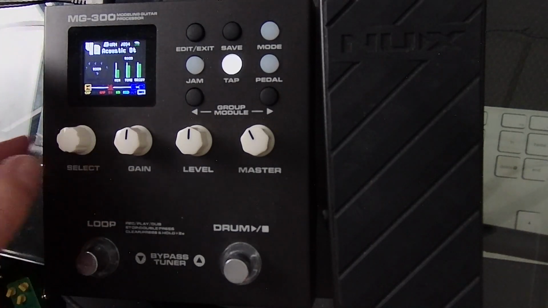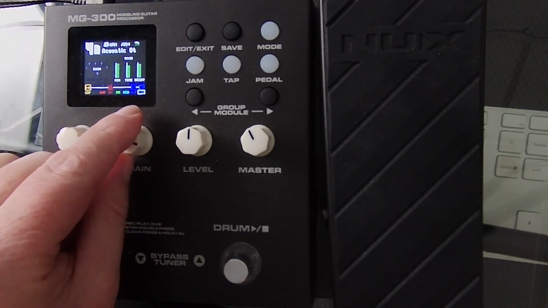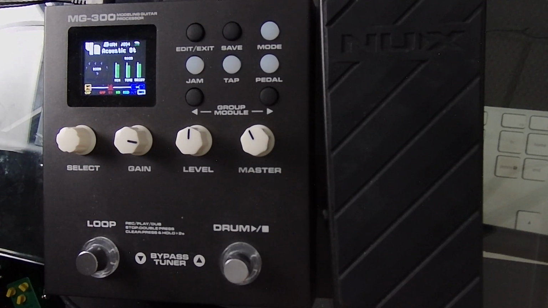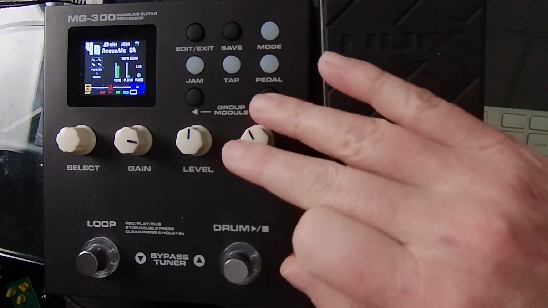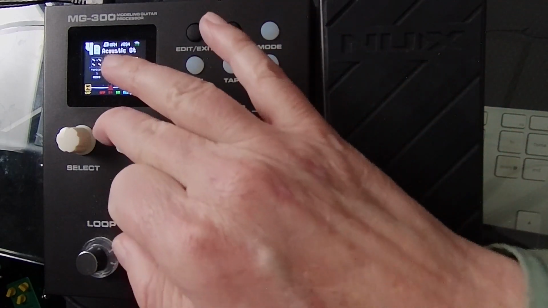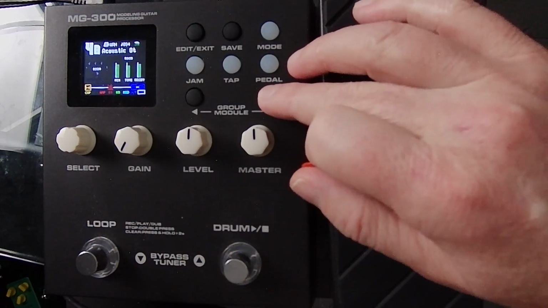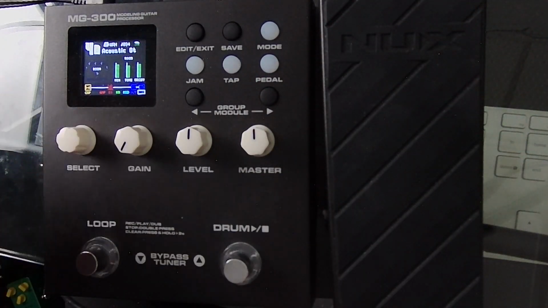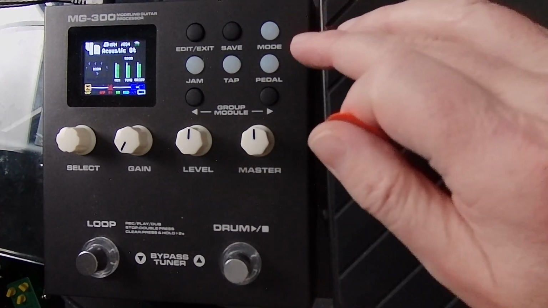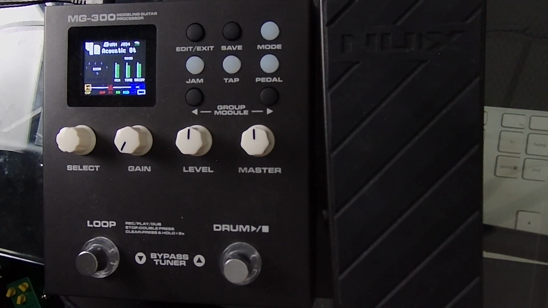So here's the mix. If I wanted to get rid of the delay, I would go to the other page there and take the mix right out. If you turn them off with the select knob so they're unselected and you save it, then they'll be gone. They won't come back where they were.